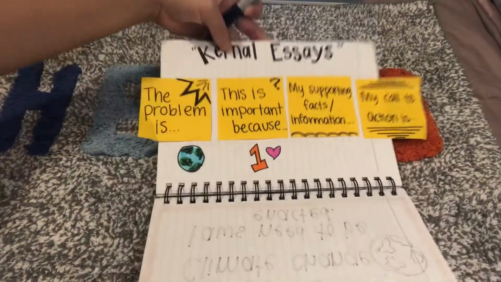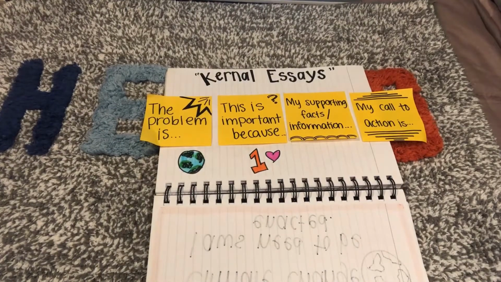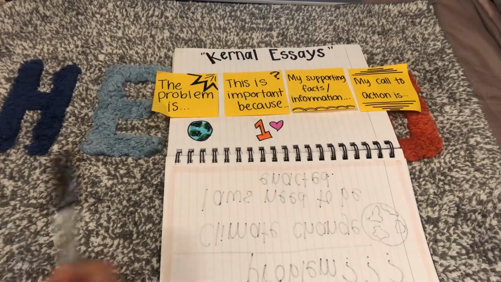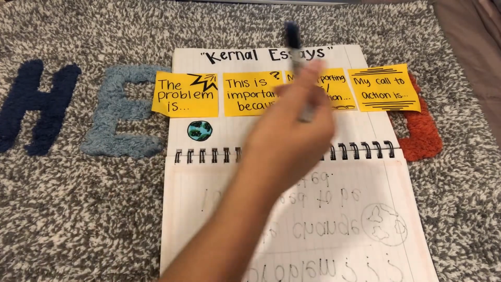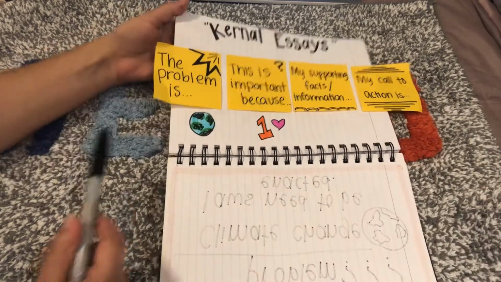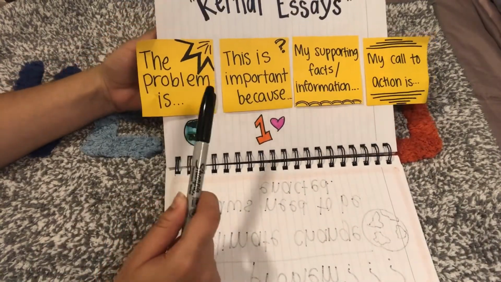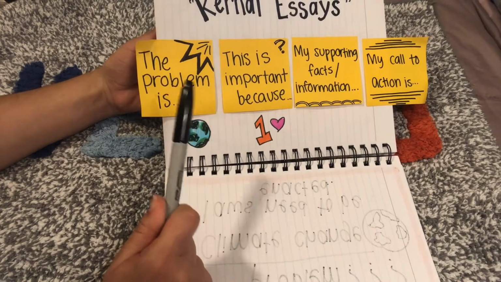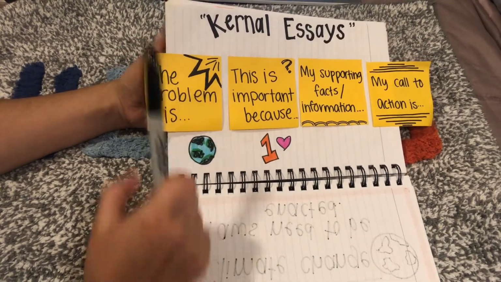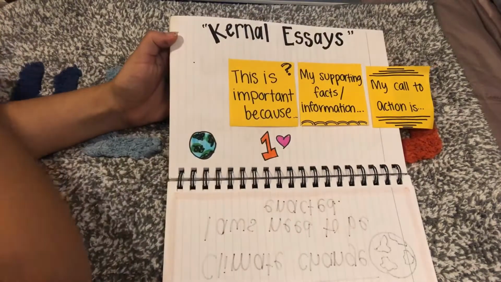So to begin, we are going to go over Kernel Essays. So Kernel Essays, as we reviewed in the video before this, is just a way to organize our thoughts. So what we talked about before is the problem, right? This is how we begin our petition writing, by identifying the problem. So we already went over that.